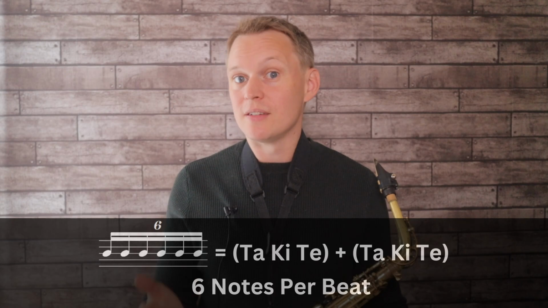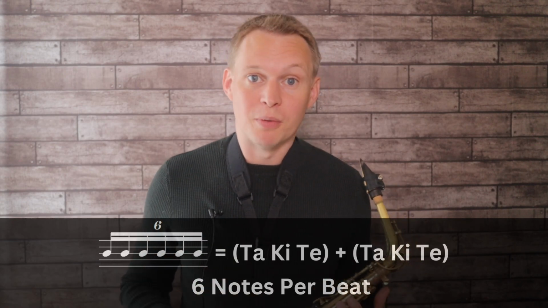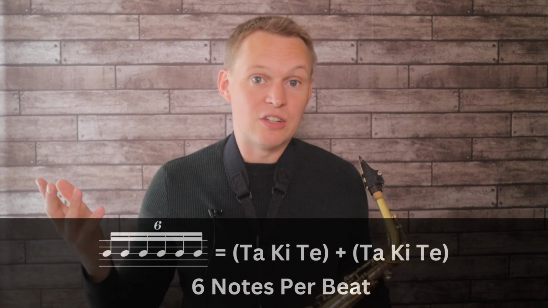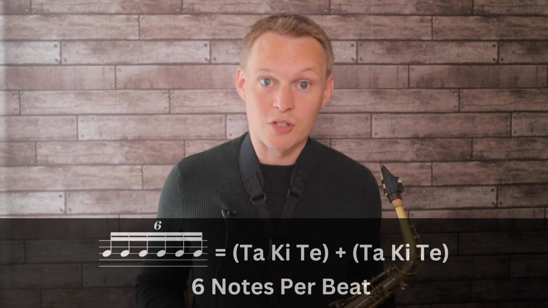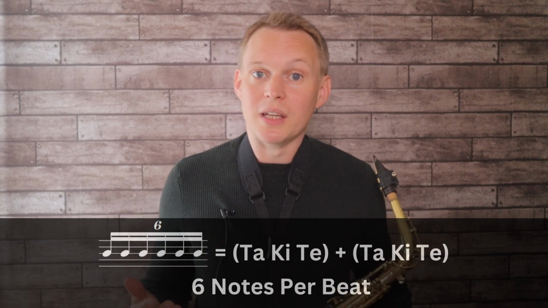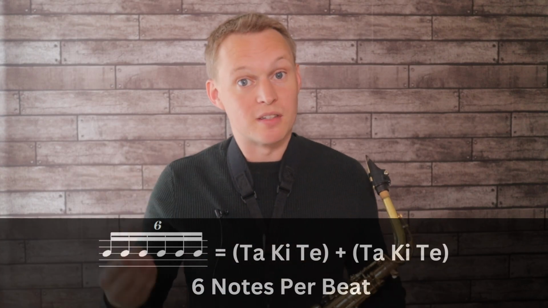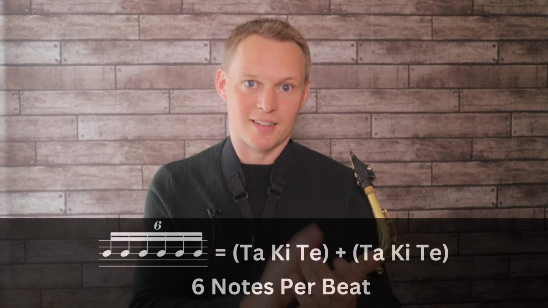Okay, so moving up again, when we divide the note into 6 notes per beat, it's actually kind of easier than 5 notes per beat. Because 6 notes per beat is just twice as fast as 3 notes per beat, you'll find it's much easier to feel. If you want to speak through it, you can just use that word ta-ki-te for 3, but say it twice as fast. Ta-ki-te, ta-ki-te, ta-ki-te, ta-ki-te.